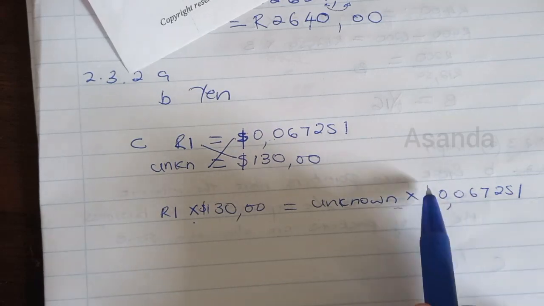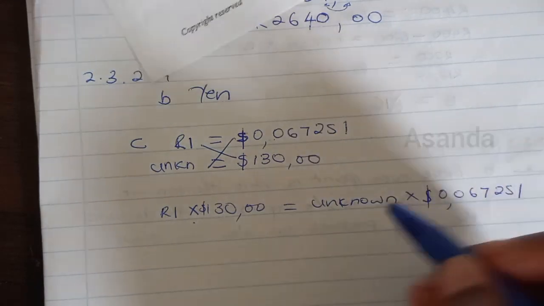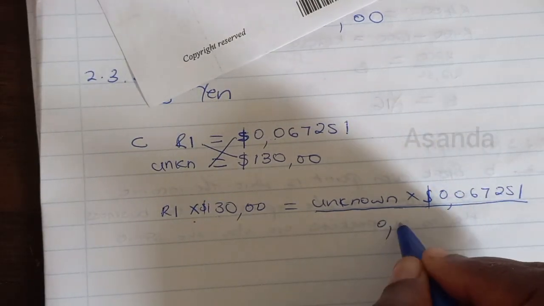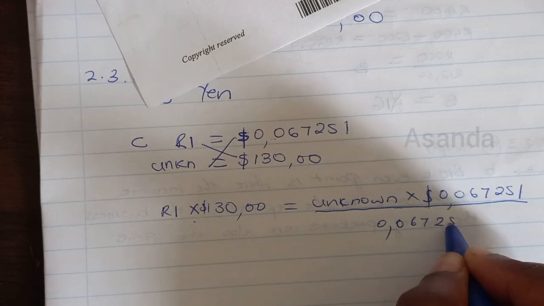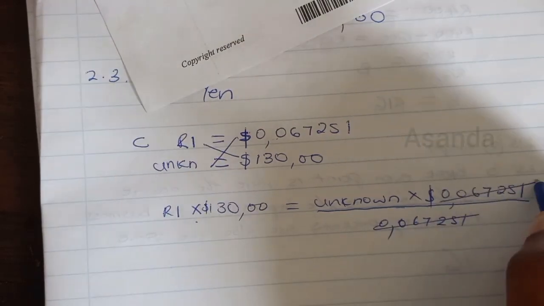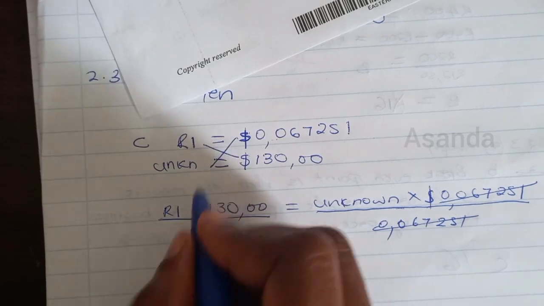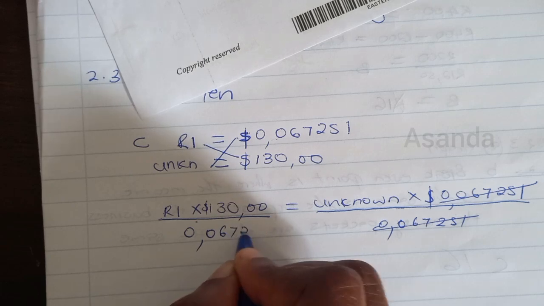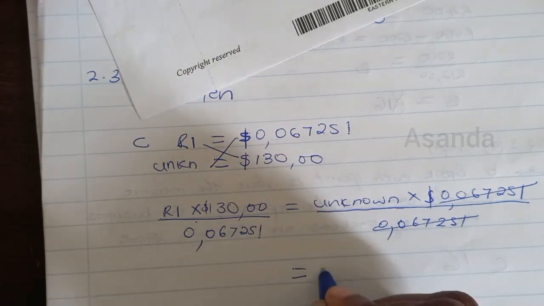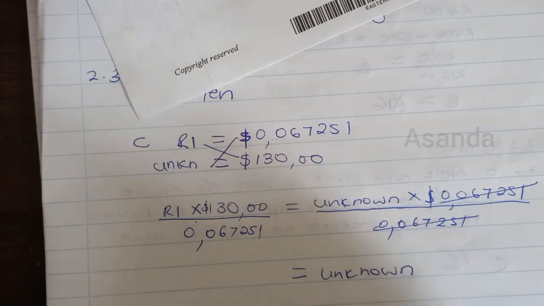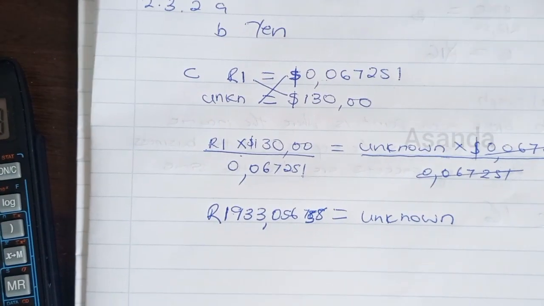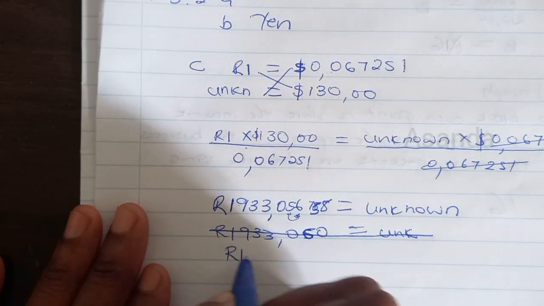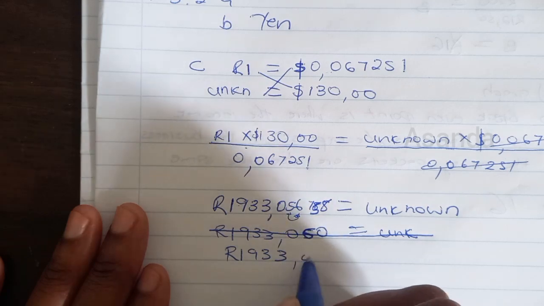And then what I'm going to say is I have the unknown here. It's sitting with this amount and they are multiplying. I have to do the opposite, and that is divide. Opposite of multiply is divide. So I'm going to divide by 0.0672251, and that cancels that. But what I've done this side, I need to do on this side, so I'm going to divide this side as well with this amount, and the rest is just to press the calculator. Okay, so I wrote the answer of the calculator. Now I'm going to round off to the nearest rand, so that is going to be 1,933 rands and no cents. Okay.